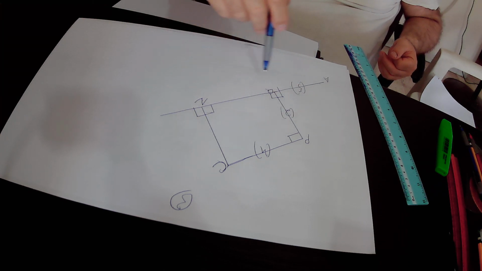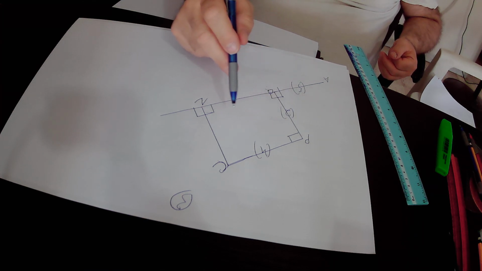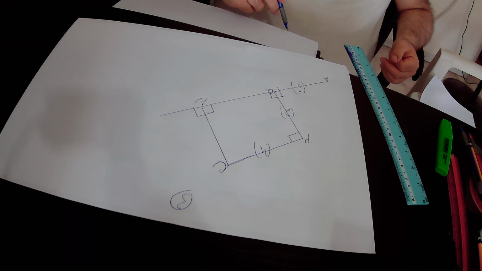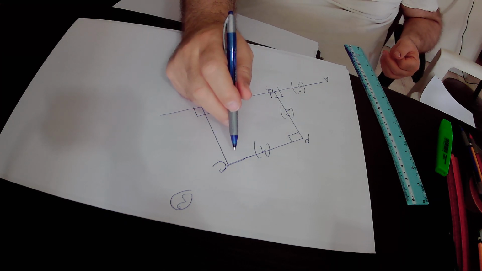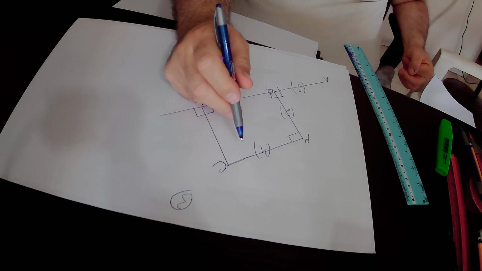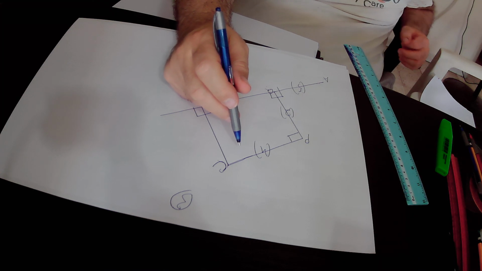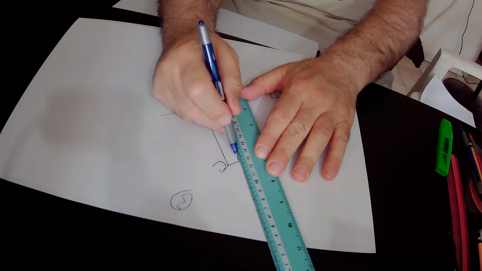Inside this quadrilateral we have 3 right angles. The sum of 3 right angles is 270 degrees, so 270 degrees plus the fourth missing angle must equal 360 degrees according to the rule that the sum of the angles in any quadrilateral is 360 degrees. Therefore, the fourth missing angle must be 90 degrees.